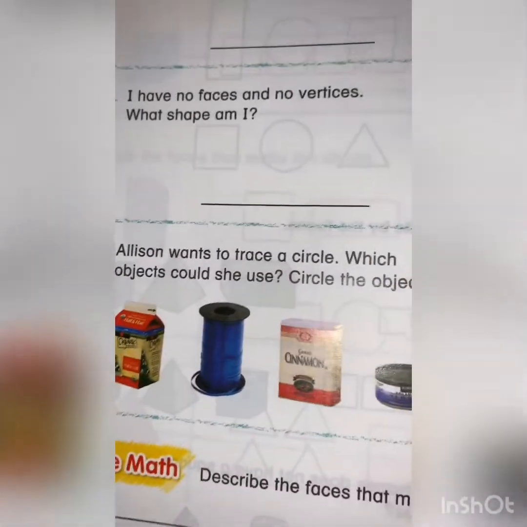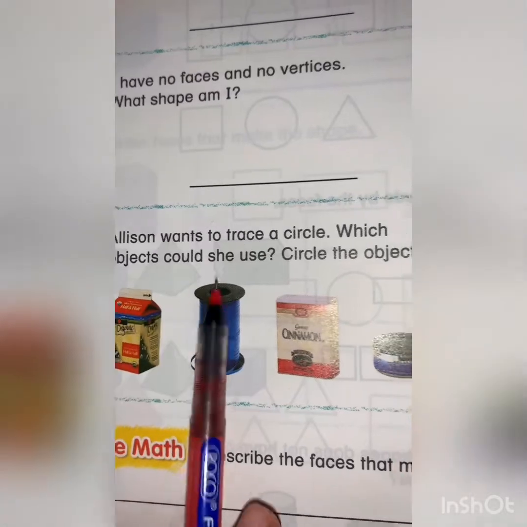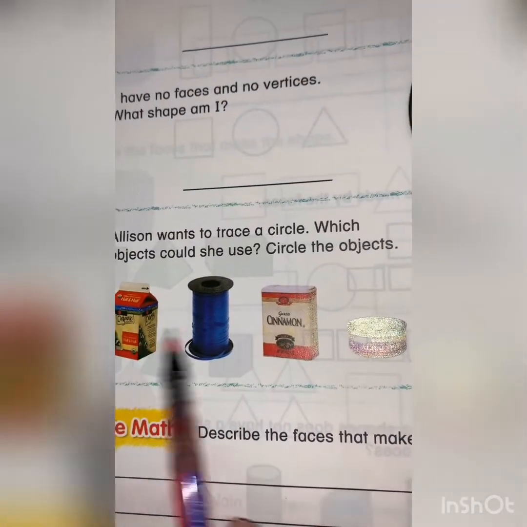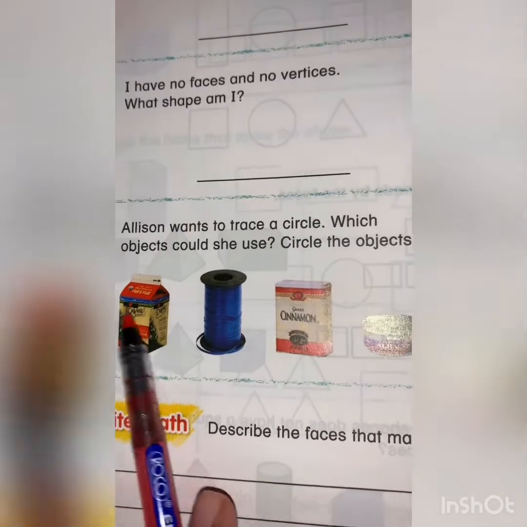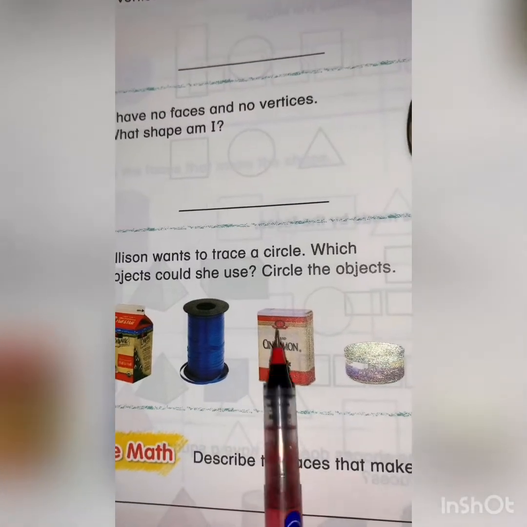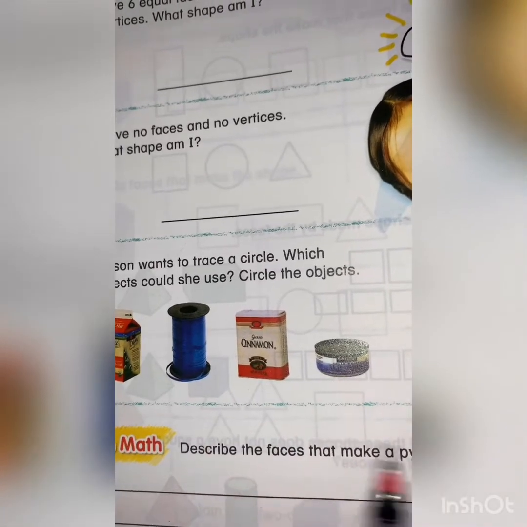Okay. Here, 11, we have Allison wants to trace a circle. Which objects could she use? Circle the objects. Which objects here have a circle? This one, yes, no. All the sides here are rectangles and squares. The same here, rectangular prism. So which shapes have a circle? Yes, these two. This looks like a cylinder, and this object also has a circle.